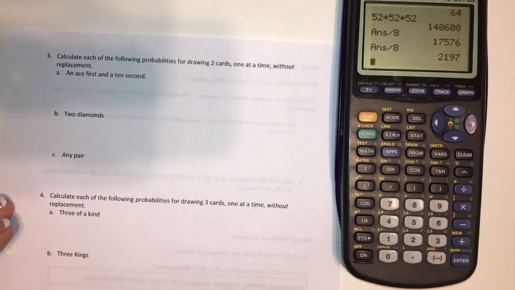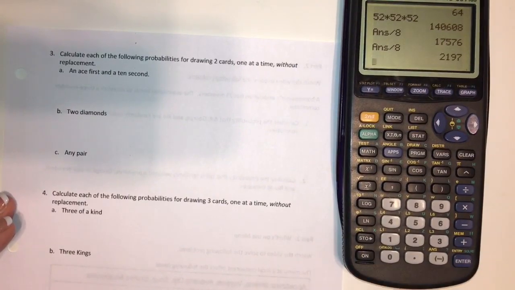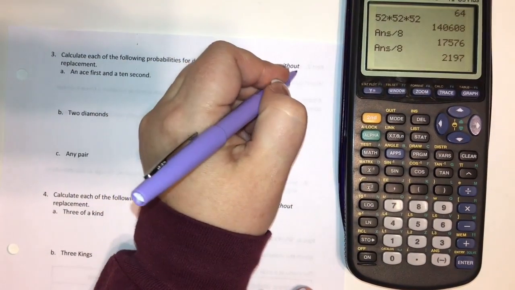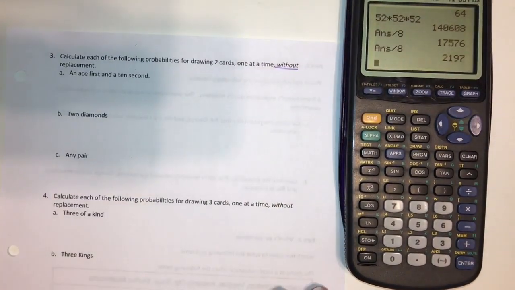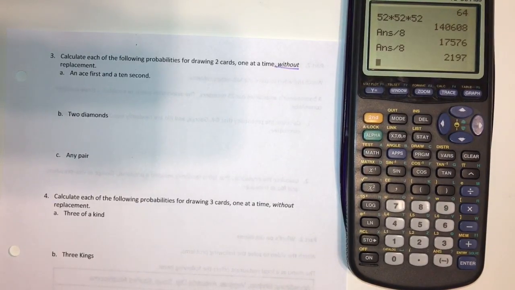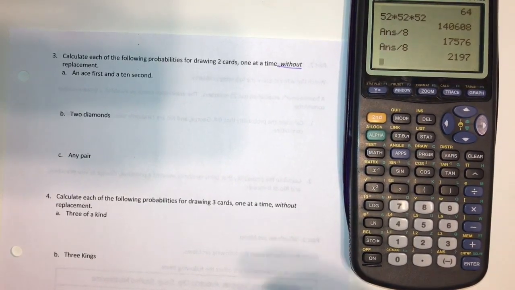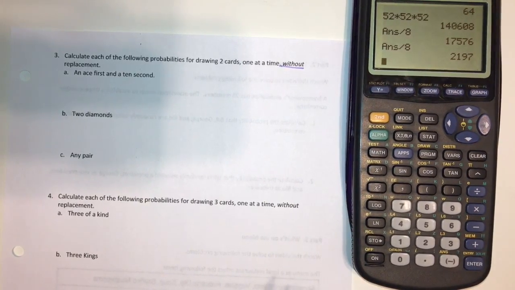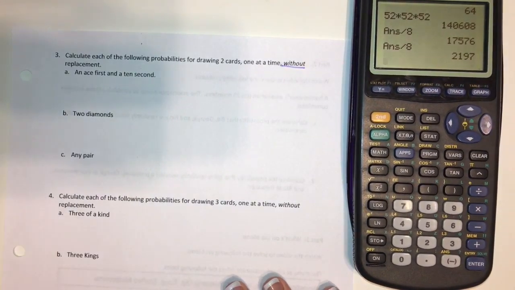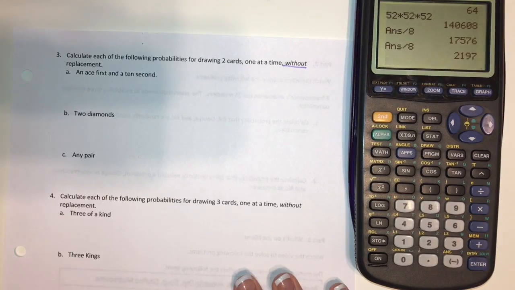So now it says calculate each of the following probabilities for drawing 2 cards one at a time without replacement. There's our key phrase. So our second draw is going to be dependent on the first draw. We're not going to have as many cards the second time. So it's the same situations, just a little bit differently.